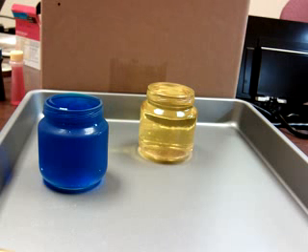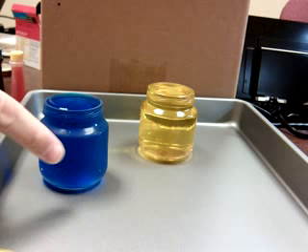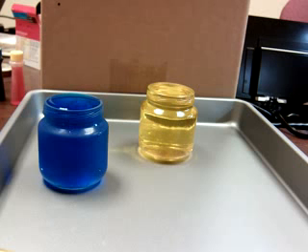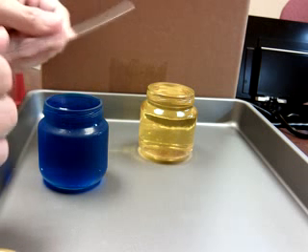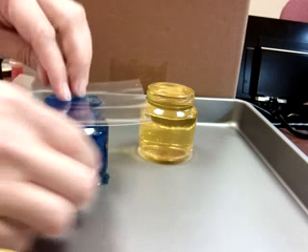Okay, we've been studying density, so today we're going to see how temperature affects density. So here we have two jars. Here we have the cold water represented by the blue water and the hot water represented by the yellow water. And so I'm simply going to take this piece of clear plastic and place it over our cold water here.